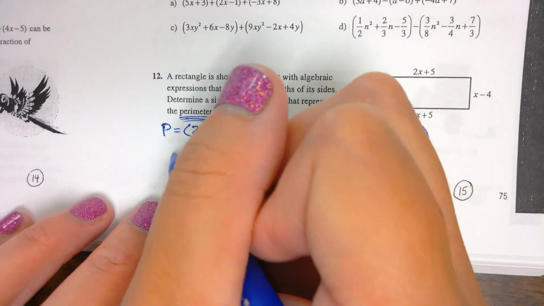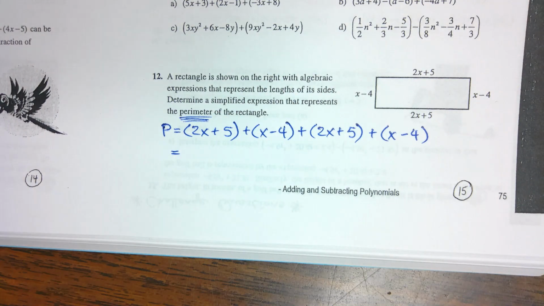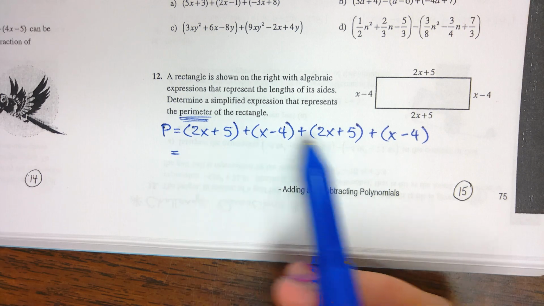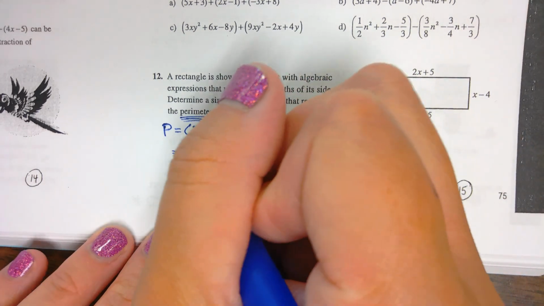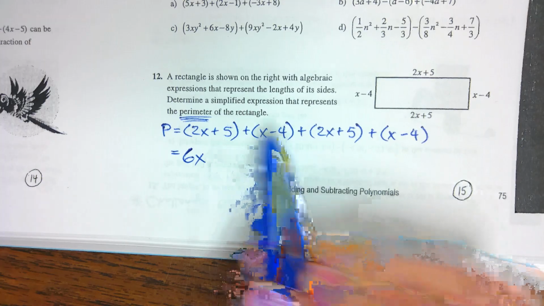Okay. What does this simplify to? Okay. Can I put all the x's together? Yeah. Vincent, what do all the x combine to? 6x. Good. Can I put all the numbers together?